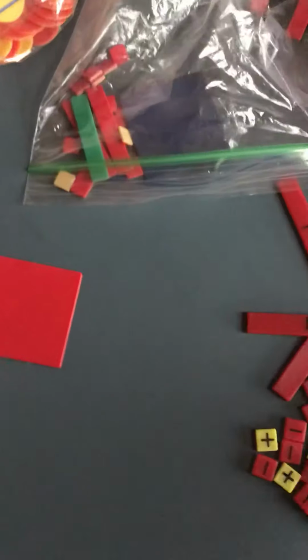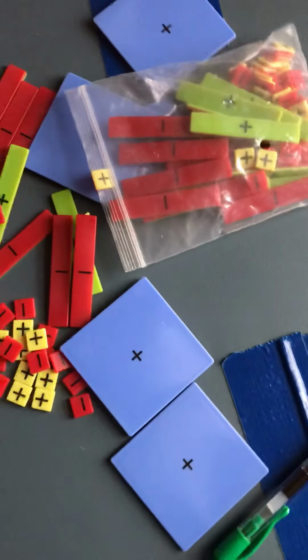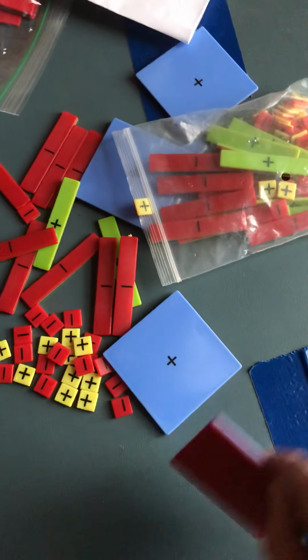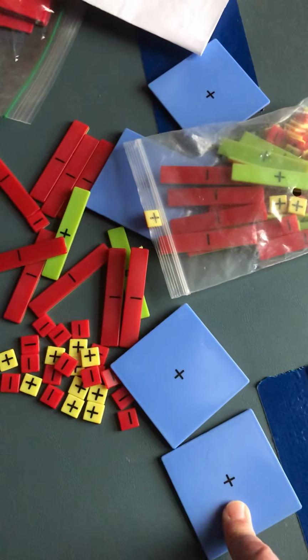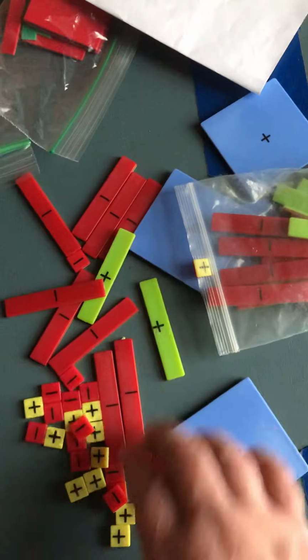Now we have algebra tiles. This is my favorite set of algebra tiles. I tried to order more for a class set and they didn't have them, but I like these because they actually have the plus and the minus right on them. They have blue for positive, and then over here green for positive.